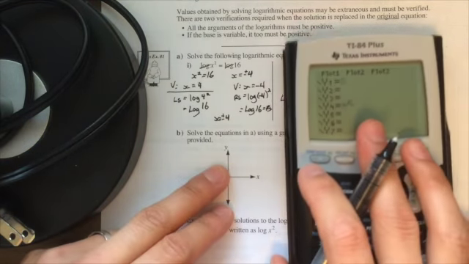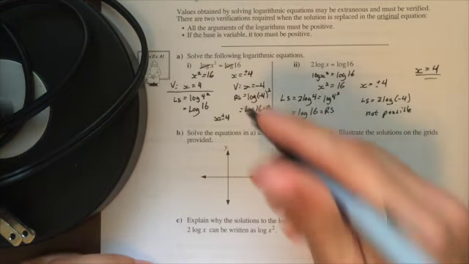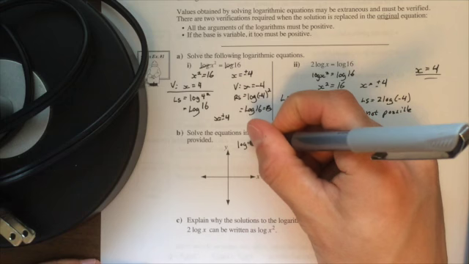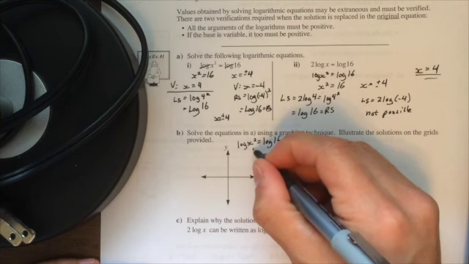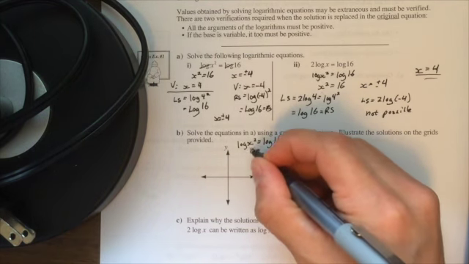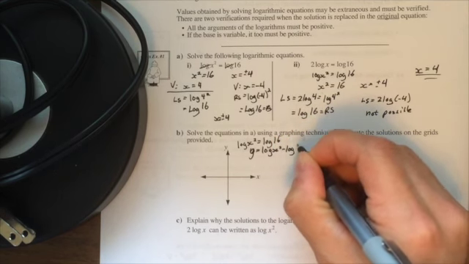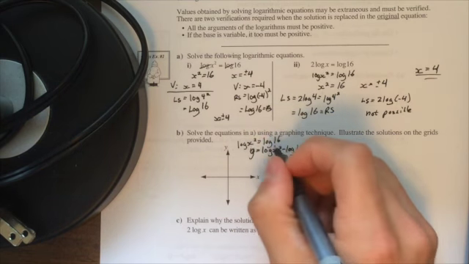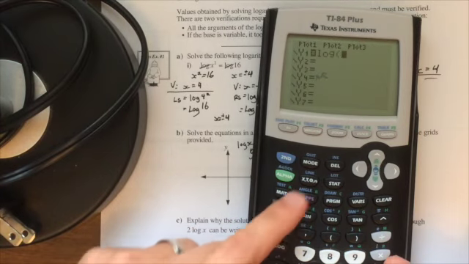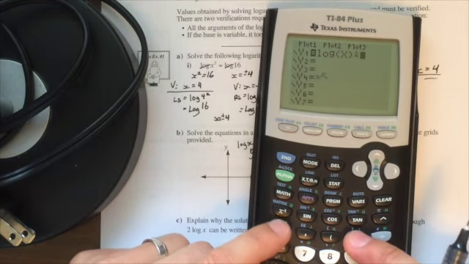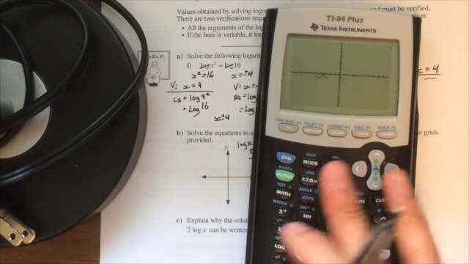Now let's look at what happens on the graphing calculator if we were to graph either one of these. Well, actually, we're going to graph both of them. Now, for this first one, we had log x squared equals log 16, but I'm going to rearrange this so instead I'm just going to be solving for 0 here, or my y, and I'm going to have log x squared minus log 16. So all I did was I brought the log 16 to the other side, and that's what I'm going to graph. So log x squared minus log 16, graph.